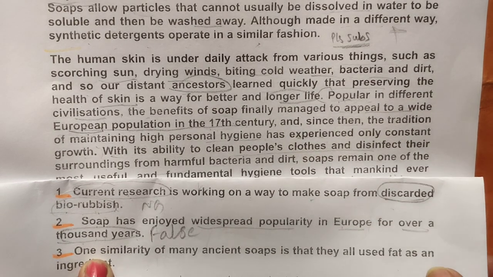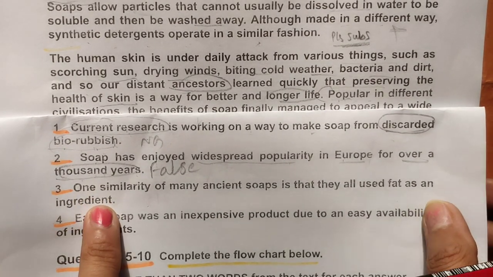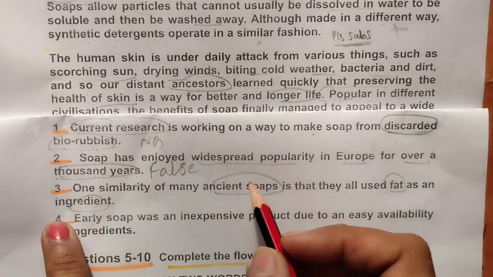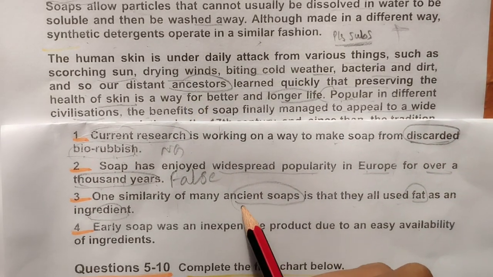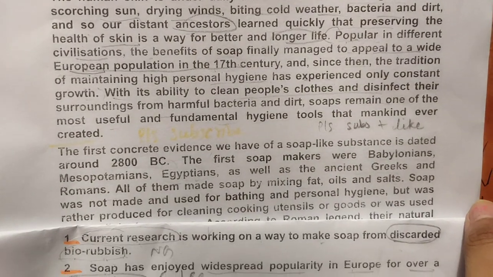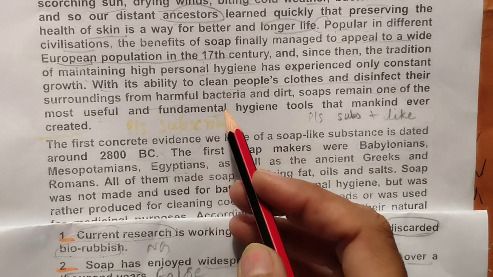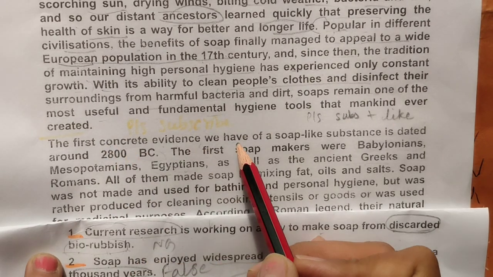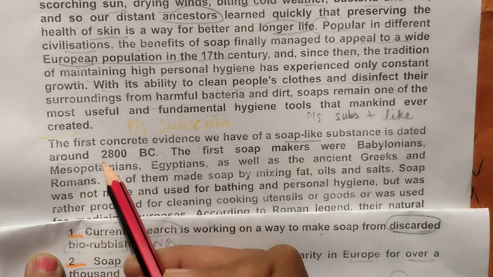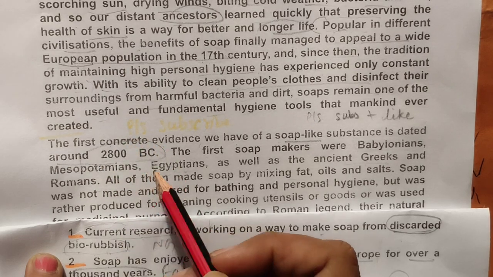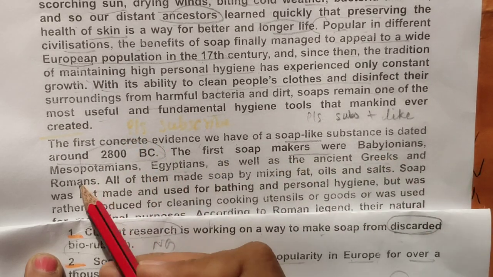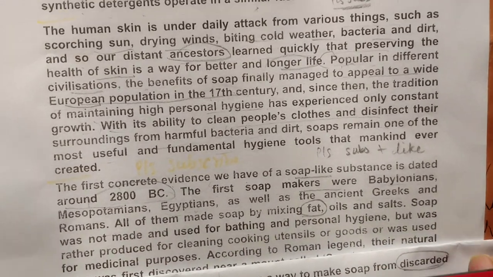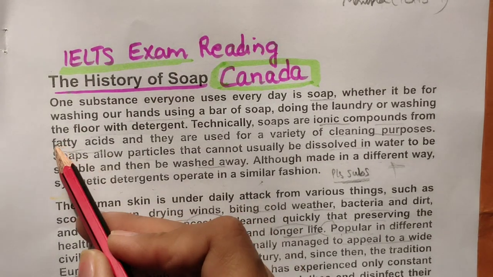Okay, third question. One similarity of many ancient soaps is that they all used fat as an ingredient. So fat, ancient soap. Ancient word, after that we will get ancient. The first concrete evidence we have of a soap-like substance is dated around 2800 BC. The first soap makers were Babylonians, and all of them made soap by mixing fat. Fat is also there, and fat of course in the first paragraph also.